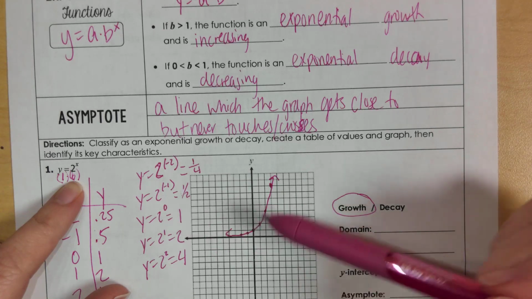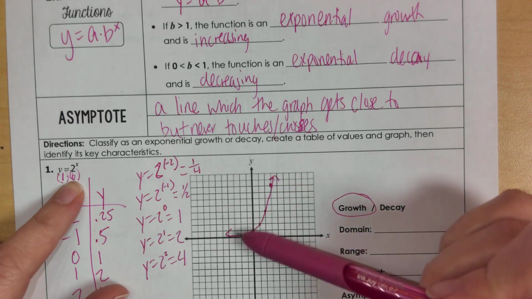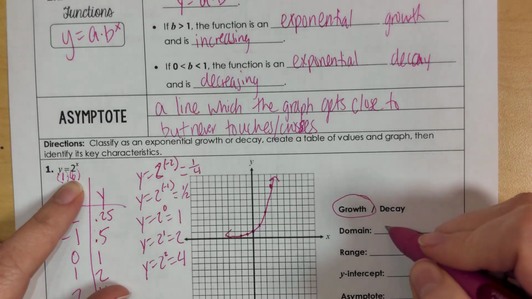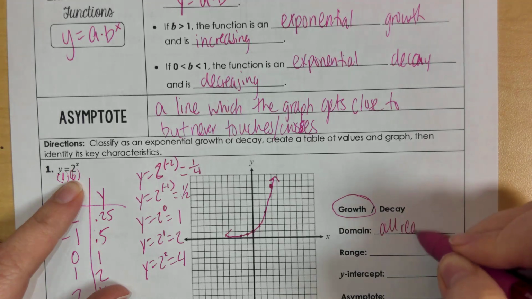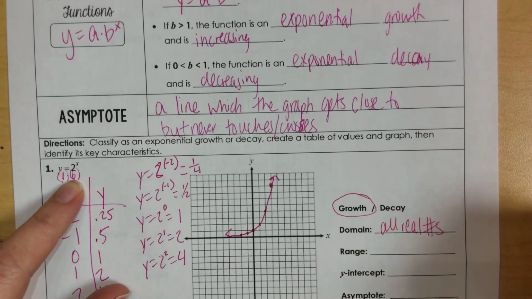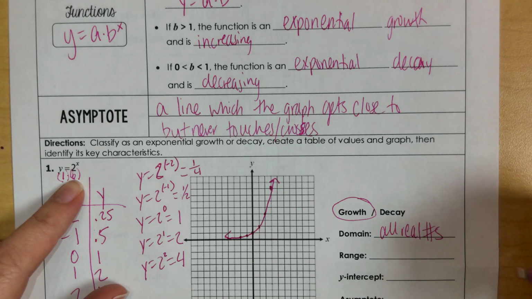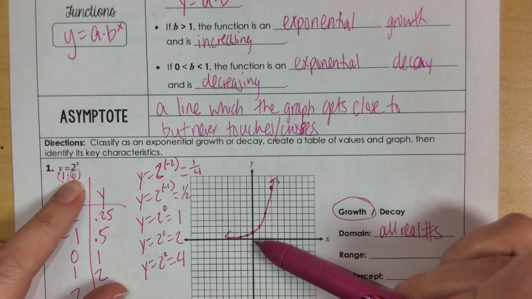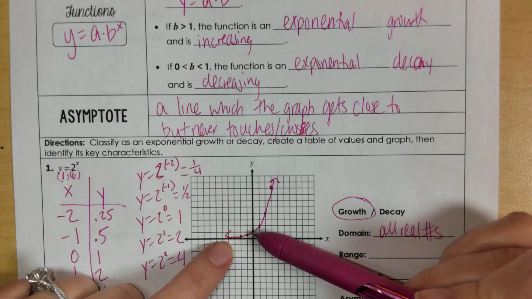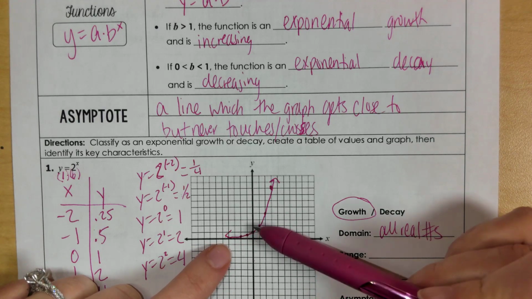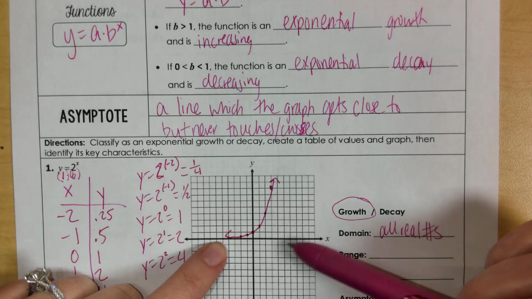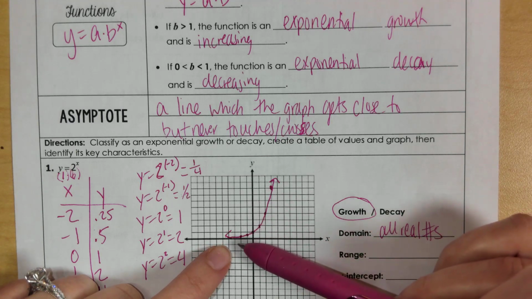That means how far to the left is this going, how far to the right, and you'll notice it has arrows on both sides, so this is going to be all real numbers, which is the case for functions. For exponential functions, they're going to have a domain of all real numbers. And then you'll notice that there is a range here where it's going to get closer and closer. This is our asymptote here, is actually going to be our x-axis. So it's going to get closer and closer to 0, but it's never going to touch it.